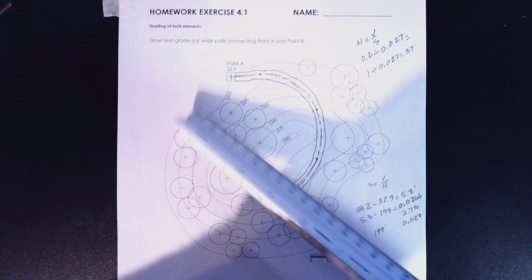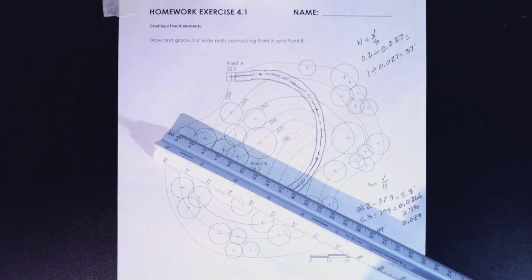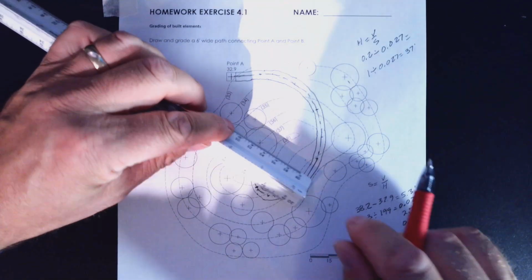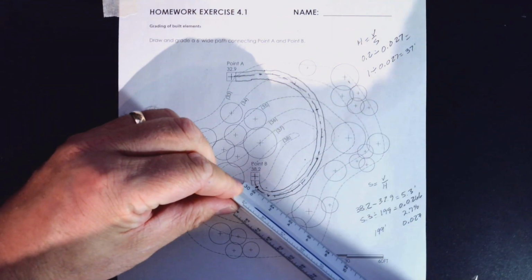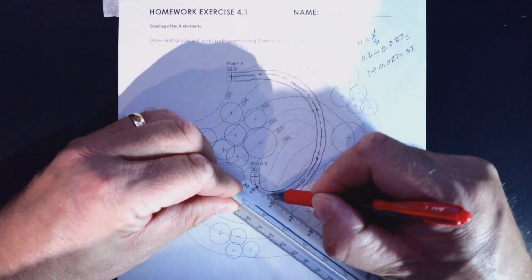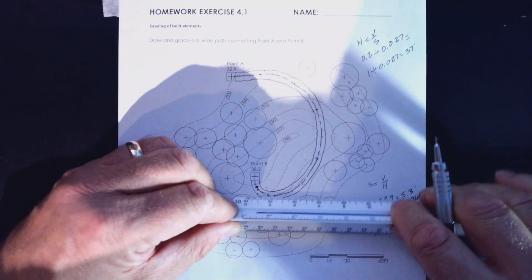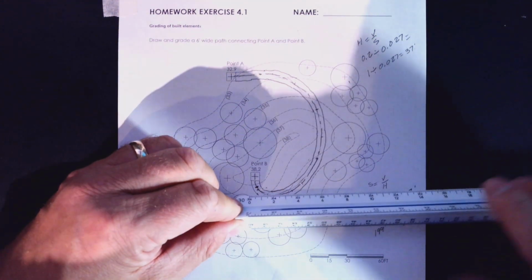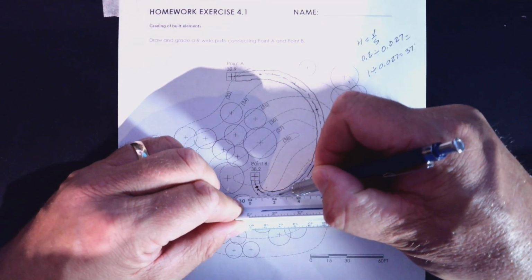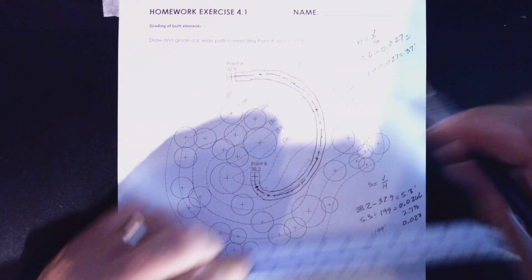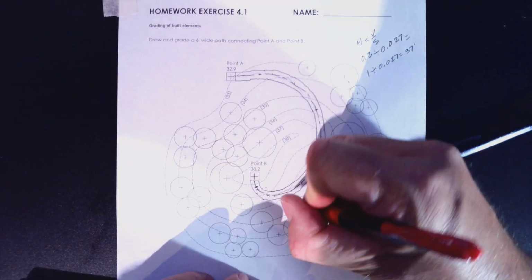So I'm going to just measure 37 feet. So roughly, there's 15, actually 15, 35, 6, 7. So right here. I'm going to put it in red here.